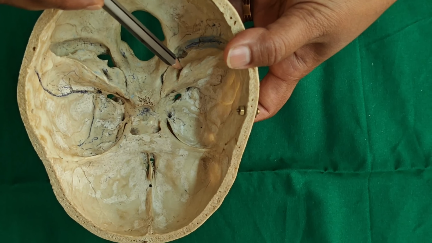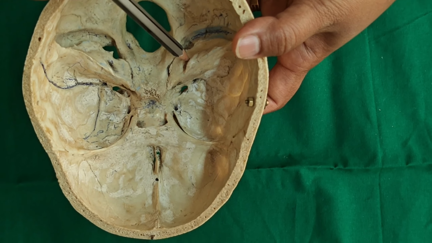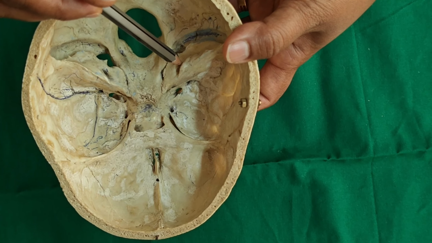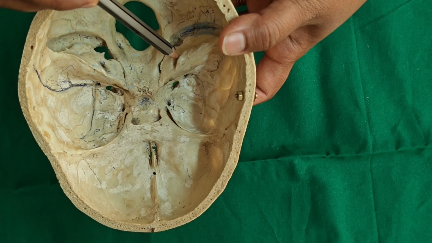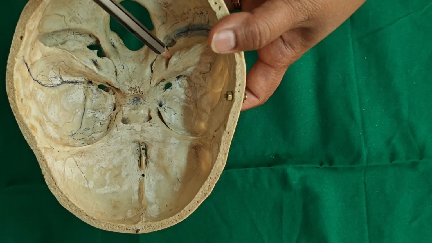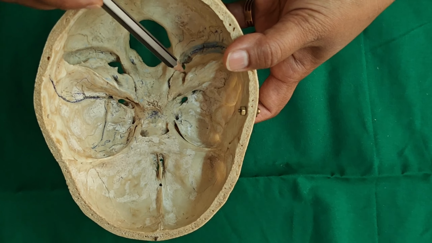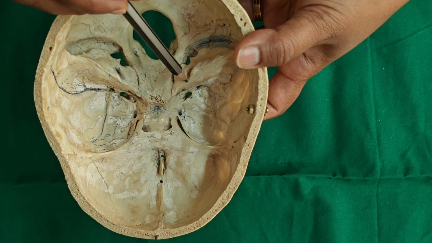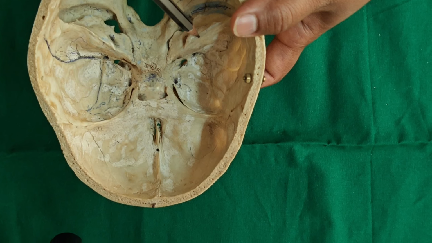The 7th nerve, the facial nerve, is entering the petrous part of the temporal bone. Here it will be traveling through the facial canal related to the internal ear and middle ear. This is the intrapetrous course of the facial nerve. So the 7th cranial nerve is entering the petrous part, along with the, there is a middle ear present here and the internal ear also.